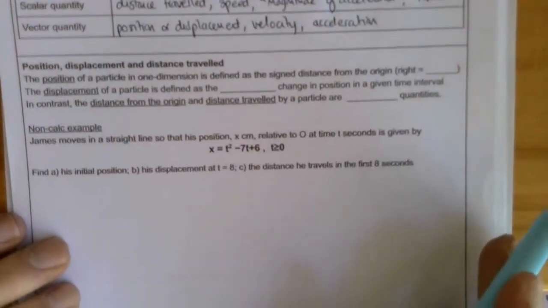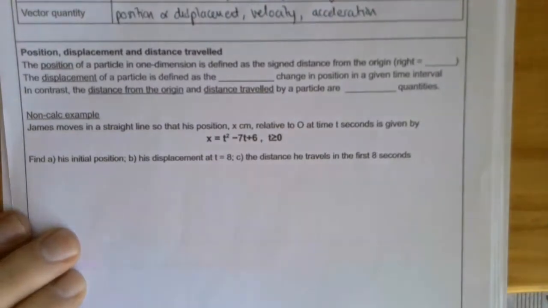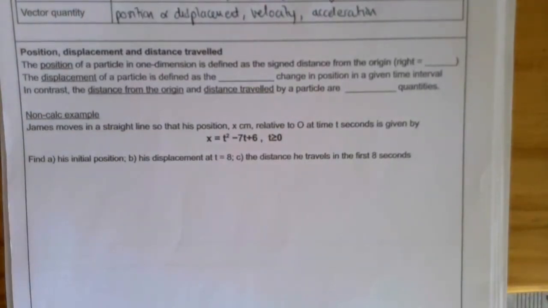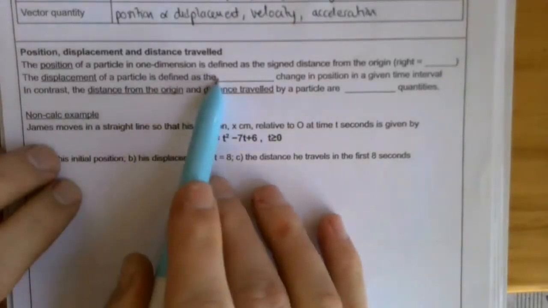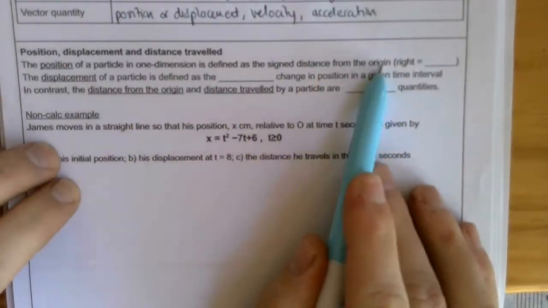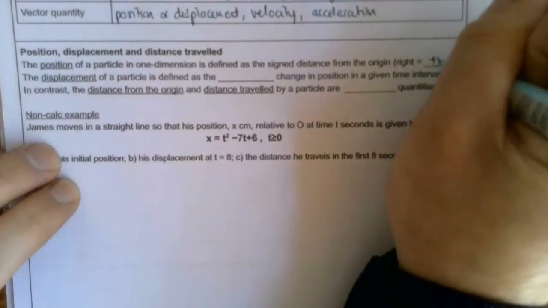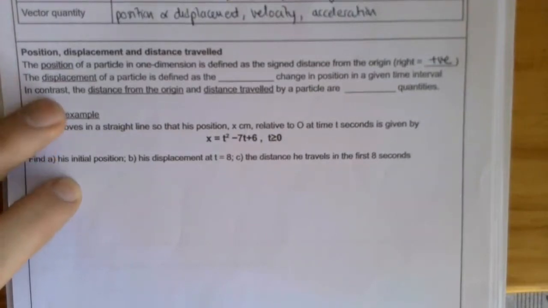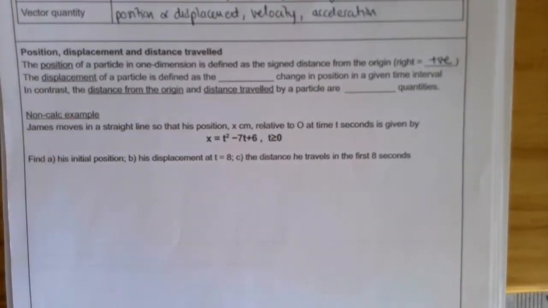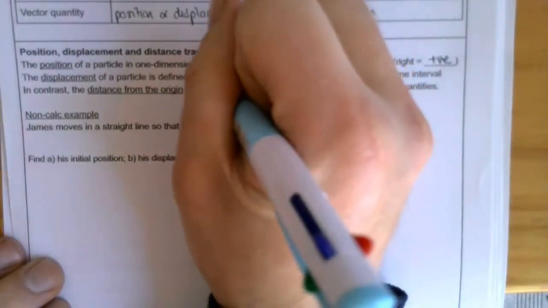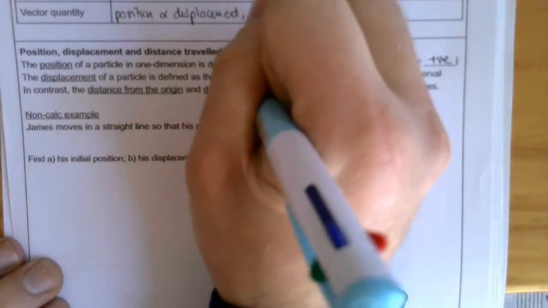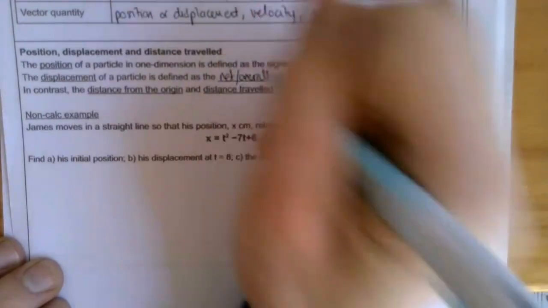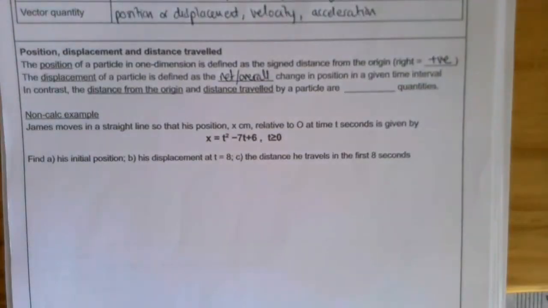First thing let's consider is position, displacement, and distance. So when doing rectilinear motion, the position of a particle in one dimension is the signed distance from the origin. So right is positive. Anything to the right of the origin, positive. Anything to the left, negative. The displacement between 2 points in time is the net or overall change in position in that time interval.